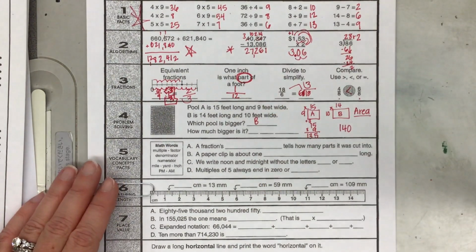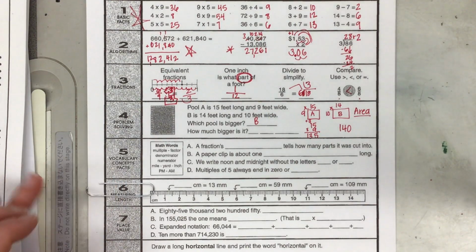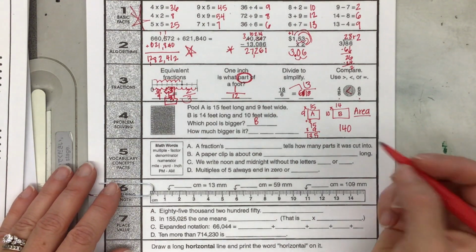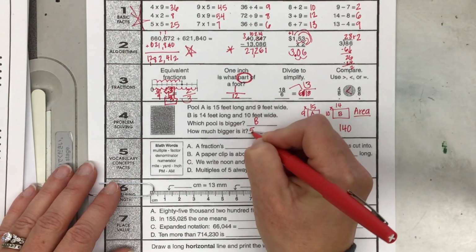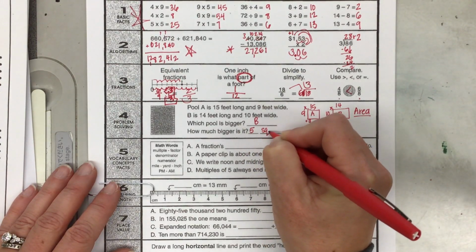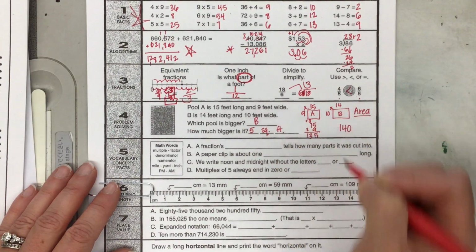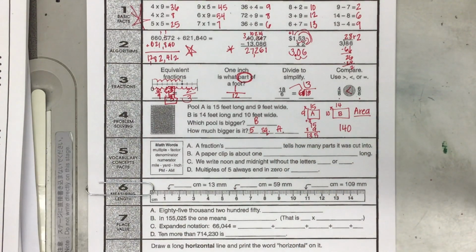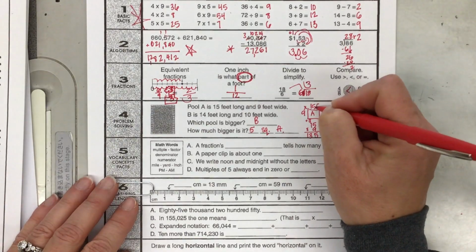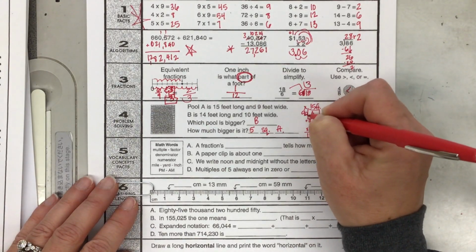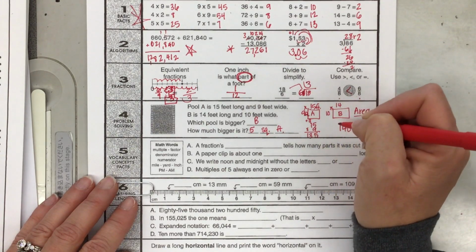How much bigger? 5 square feet. Yep, 5 square feet, because 140 take away 135 gives you 5 square feet. Good remembering on those units. I wrote 5 feet bigger. So it's 5 square feet. Those are the units because this is feet and this is feet, and when you multiply feet by feet, you get feet squared.